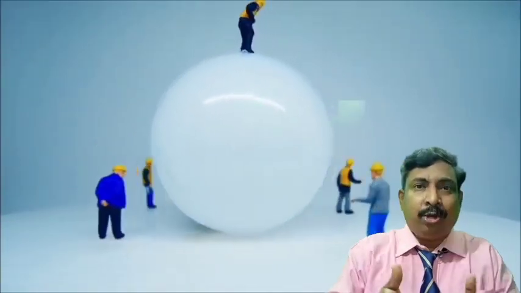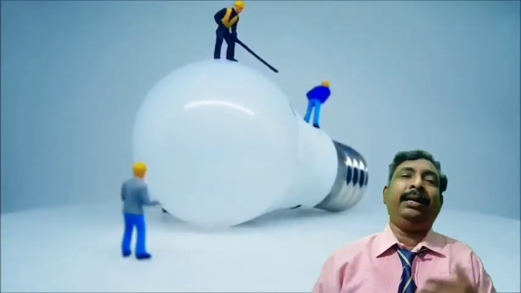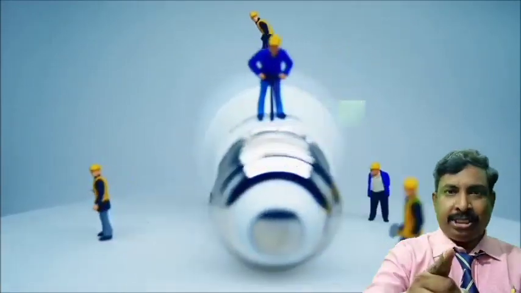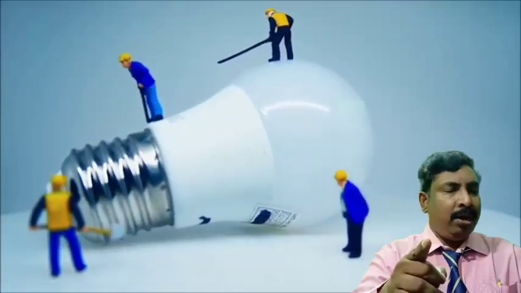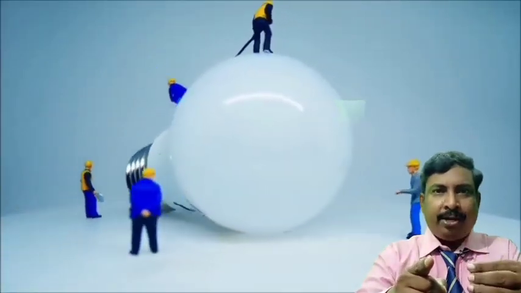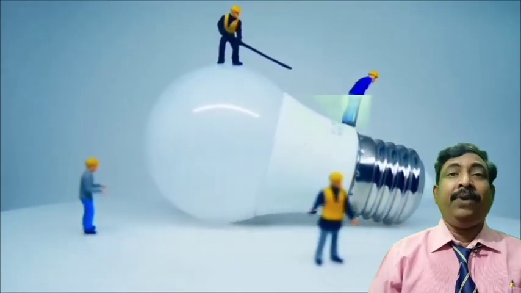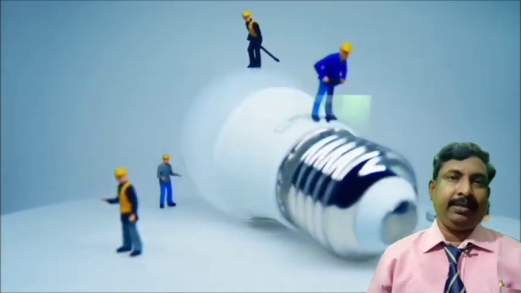That's why the flow of electrons will not flow in the same manner in all materials. That opposition restricts the flow of electrons. This opposition to the flow of electrons, we call it resistance.